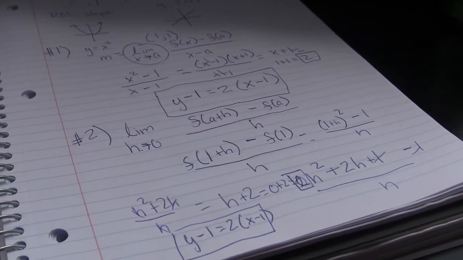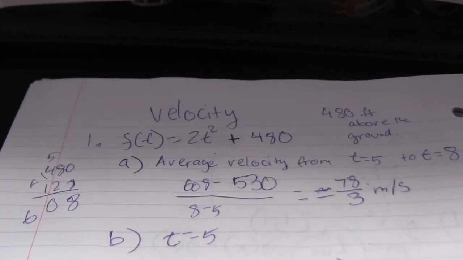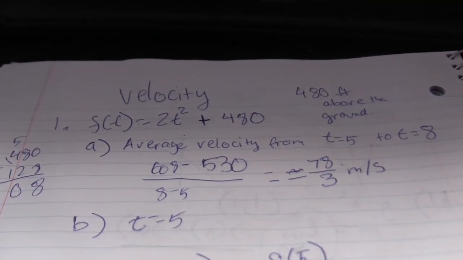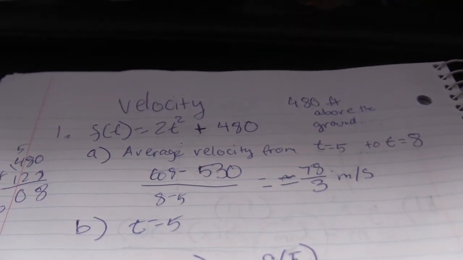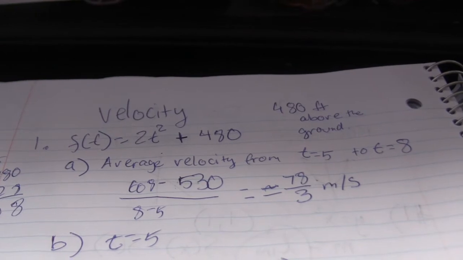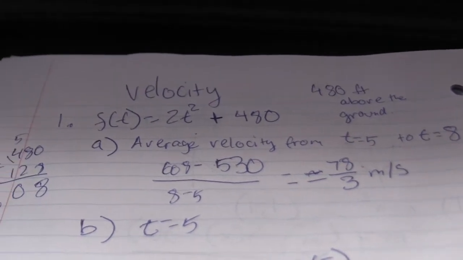Now let's go on to a different type of problem. Hey guys, let's get right back into this. So we'll be looking at velocity problems now. So let's just do one velocity problem and make sure we have this concept all down. So let's take a look.